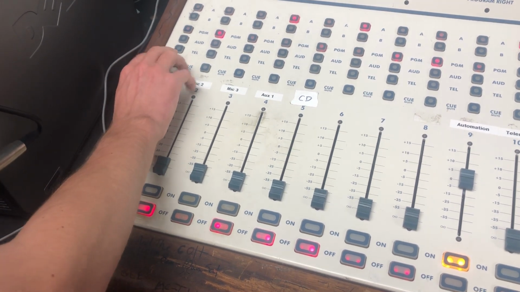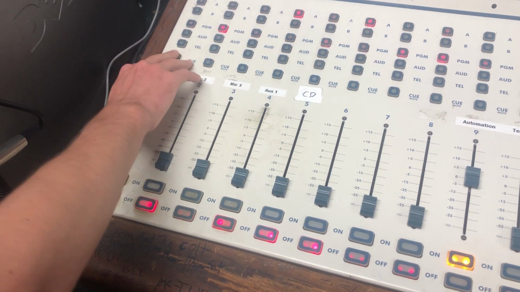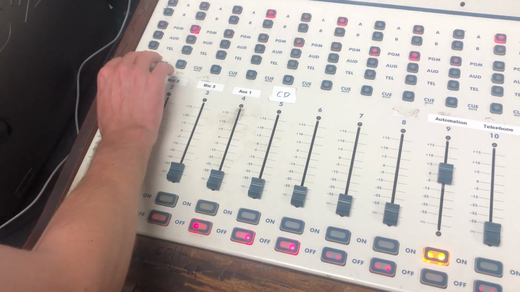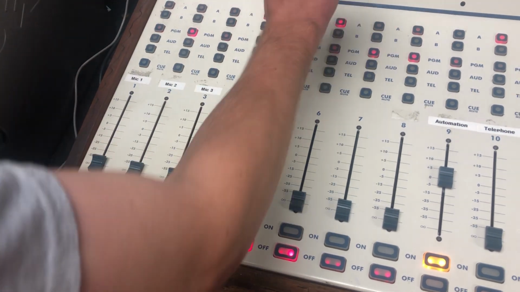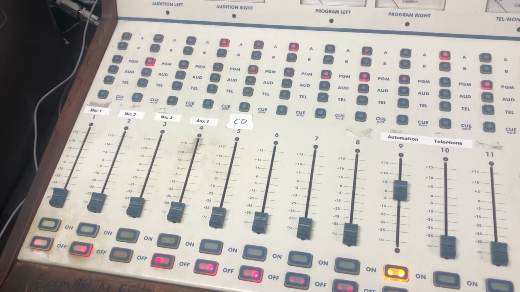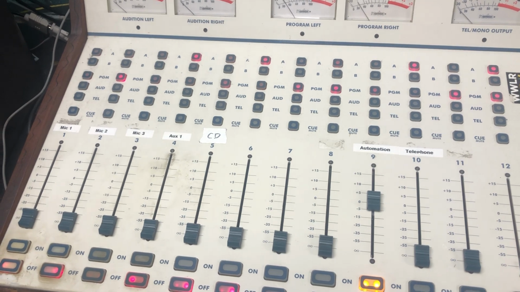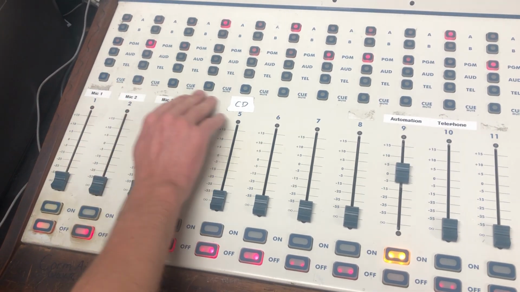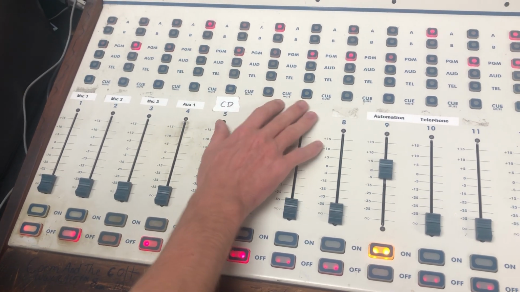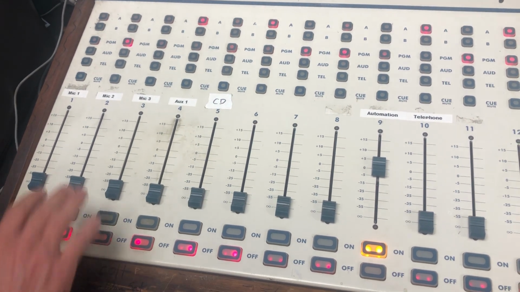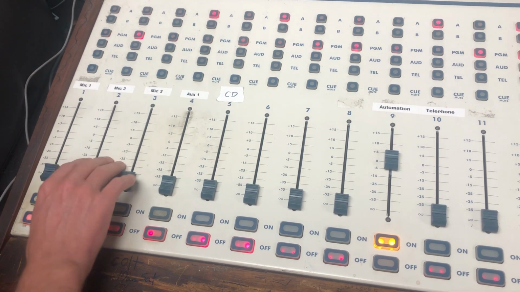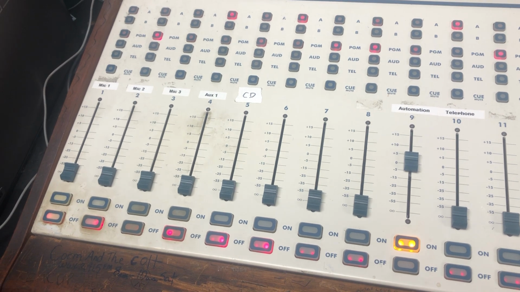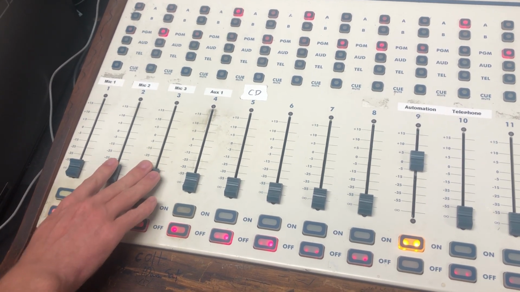Above each fader is called a Q button. That's going to turn on the Q speaker. We'll demonstrate that in a second. All these buttons above here, do not touch them and do not worry about them. The only things you need to worry about are these top buttons all across the board. So channel 1, mic 2, mic 3. Because of COVID-19, you don't have to worry about these two channels.